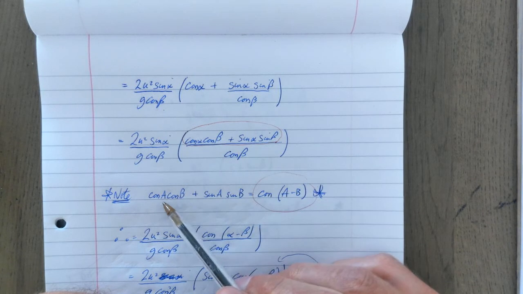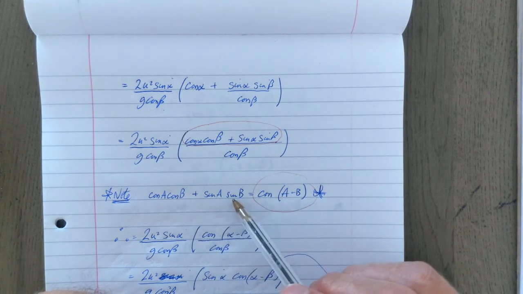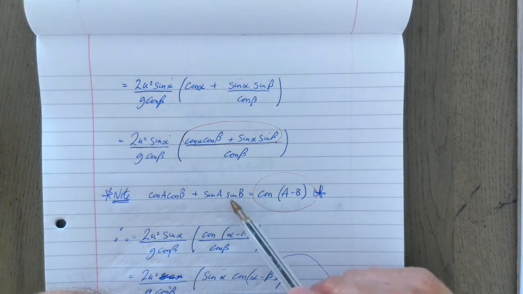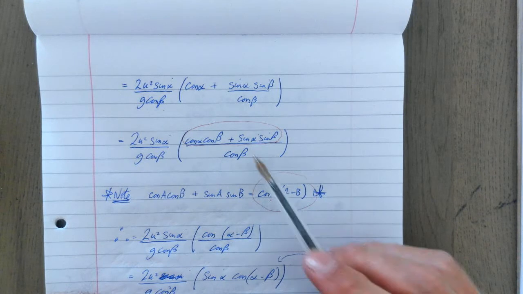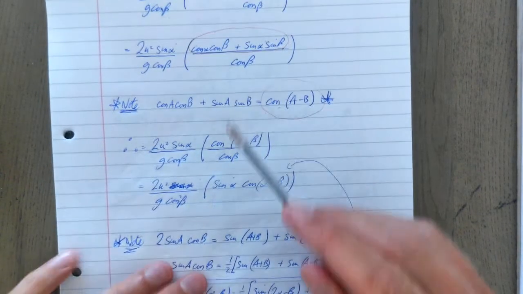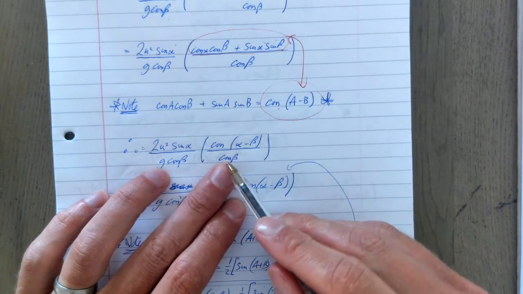As equal to sine of an angle times cos of an angle plus sine of an angle times sine of another angle is equal to this. So we can start to minimize this. So this becomes here.